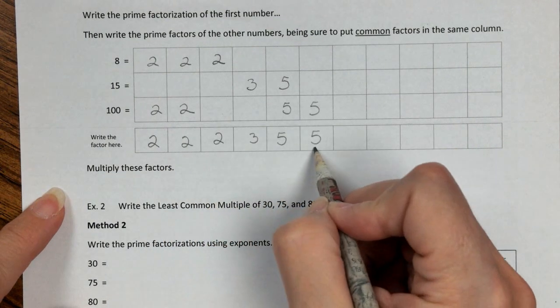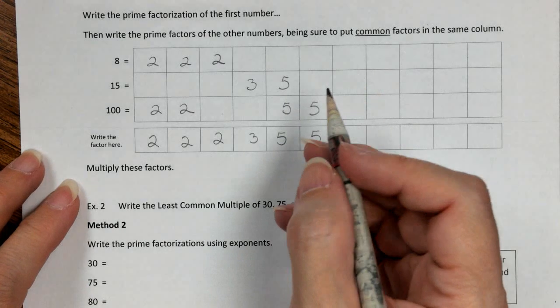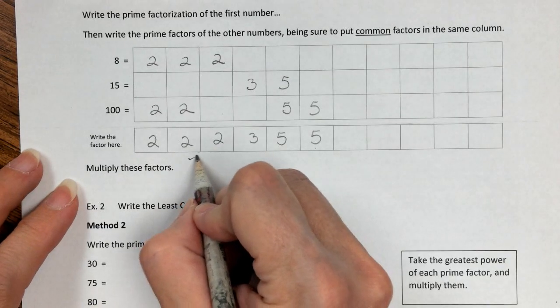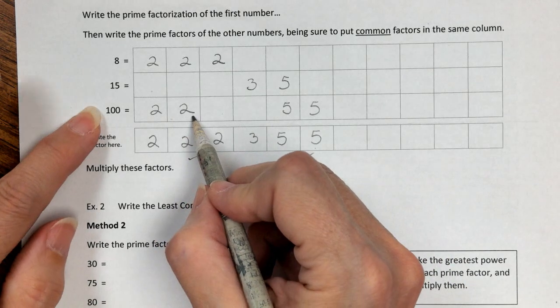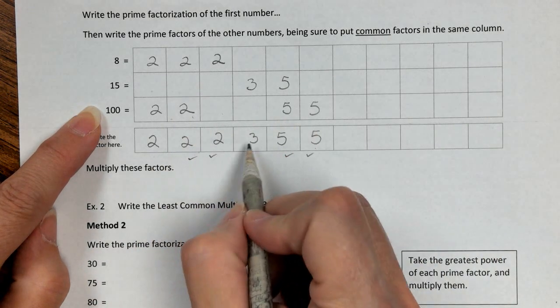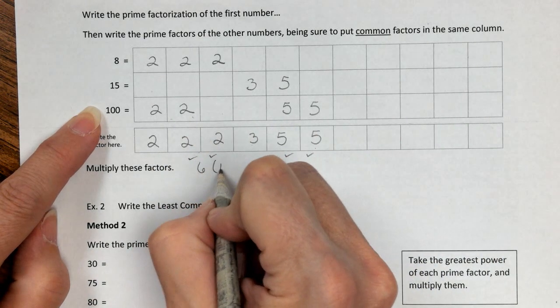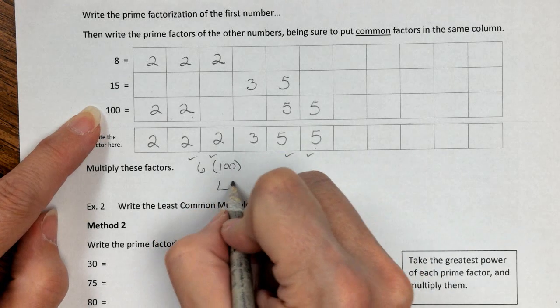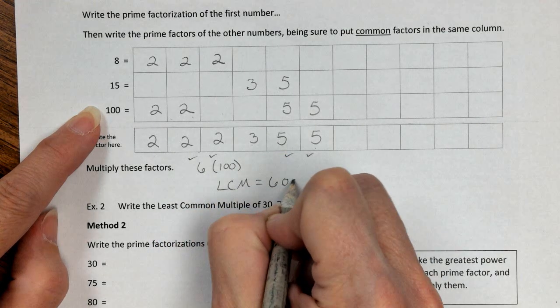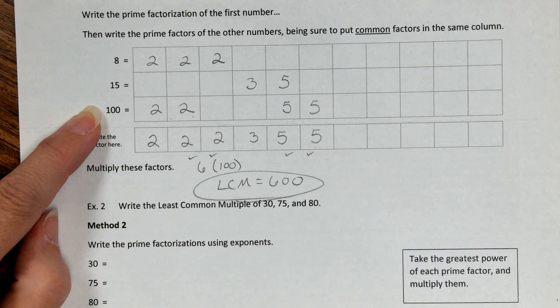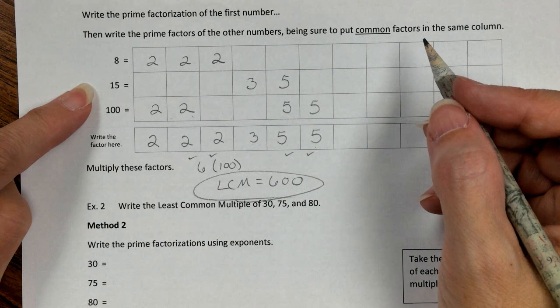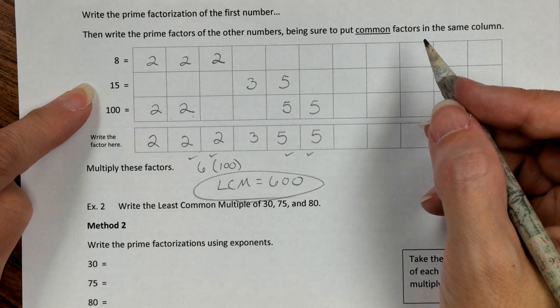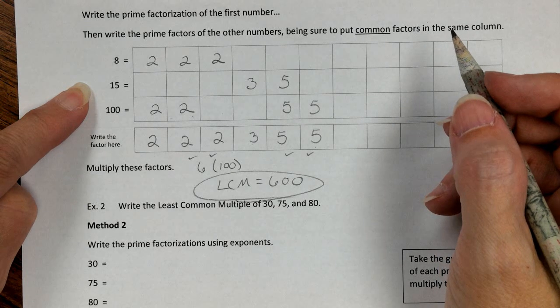Multiply these factors. That will be the least common multiple. I'm looking here, 2 times 2 times 2 times 5 times 5. That's 100. So I have 2 times 3, which is 6, times 100. So the LCM is 600. I would have had to make my list for multiples of 8 and 15 pretty long before I got to 600. So this is a lot shorter.